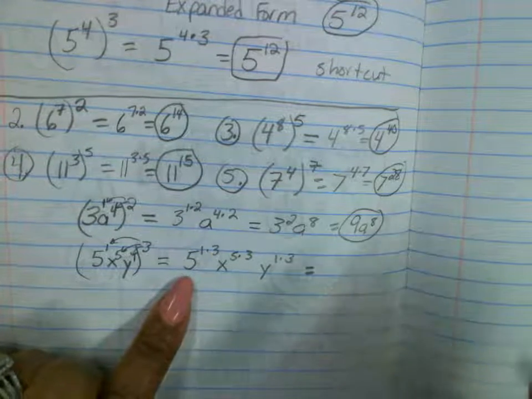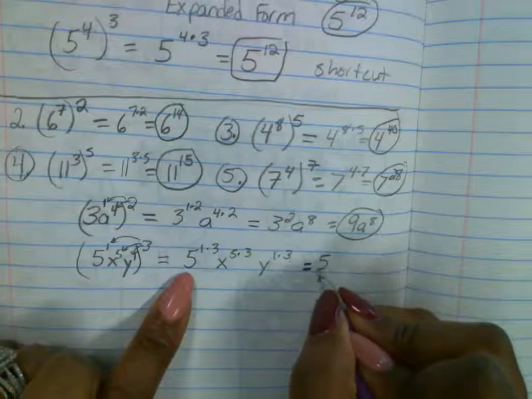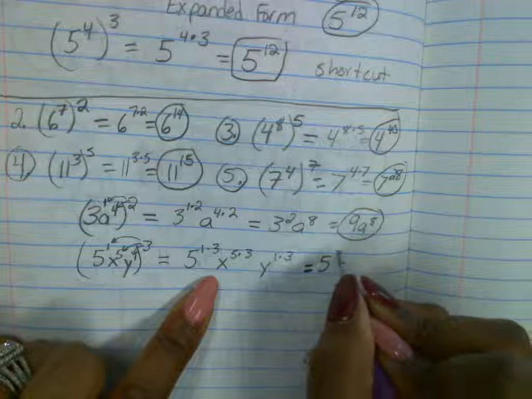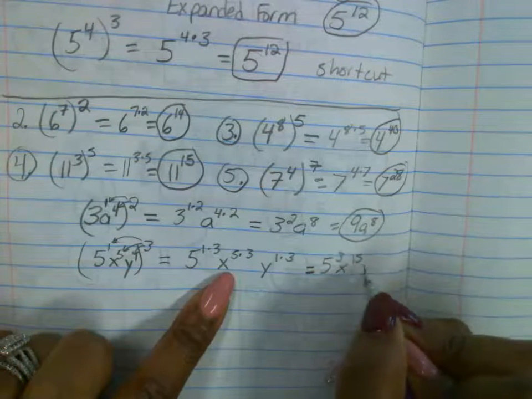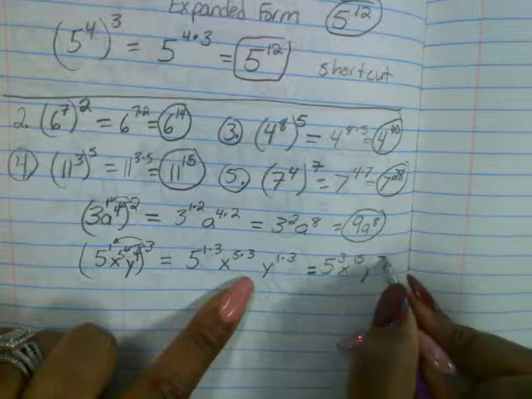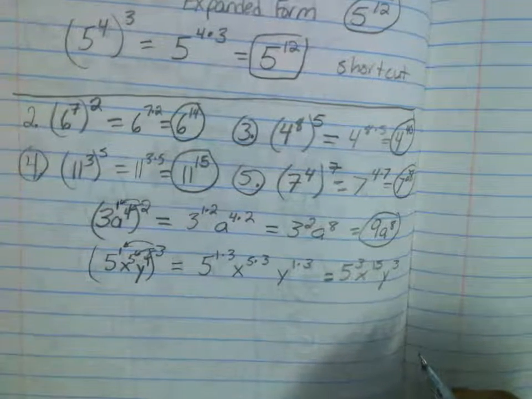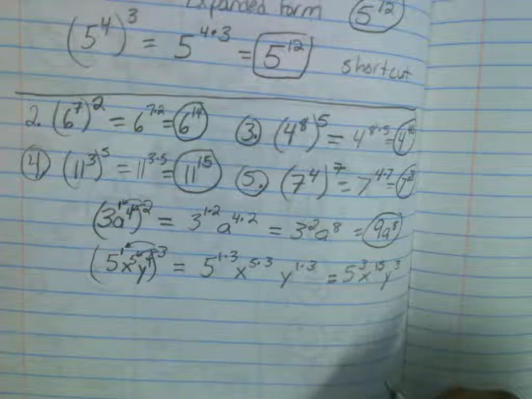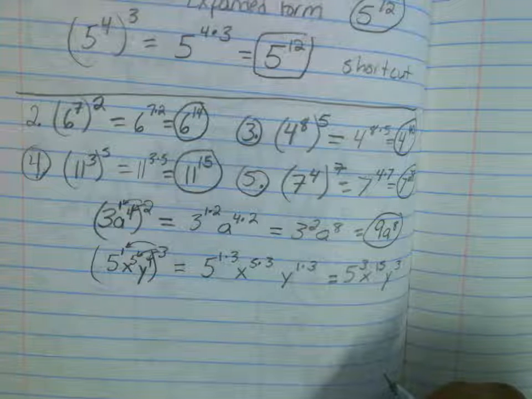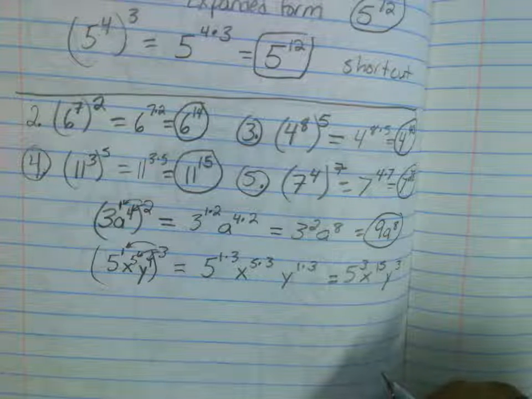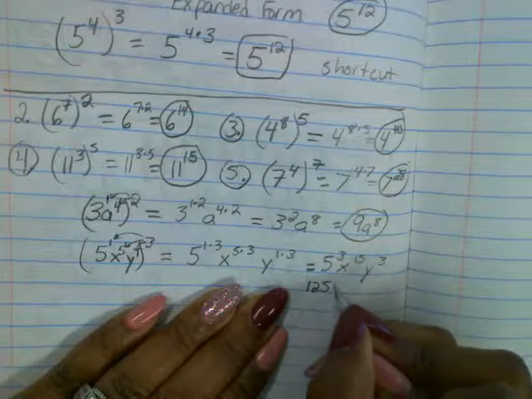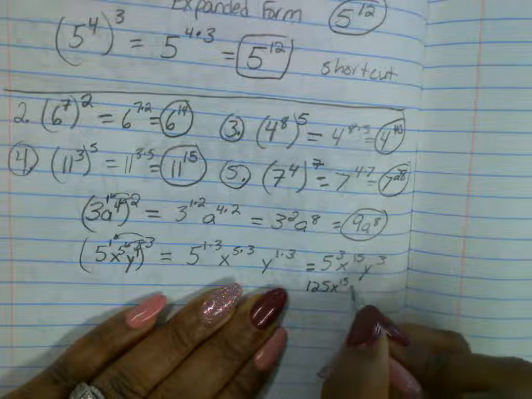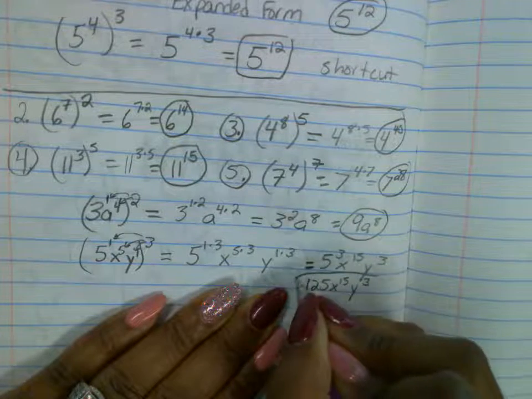Okay, so what does that give you here? 5 to the what power? 3rd power. X to the what power? 15th power. And y to the what power? 3rd. So we got 5 times 5. What's 5 times 5? 25. And what's 25 times 5? 125. So this is going to be 125, x to the 15th, y to the 3rd.